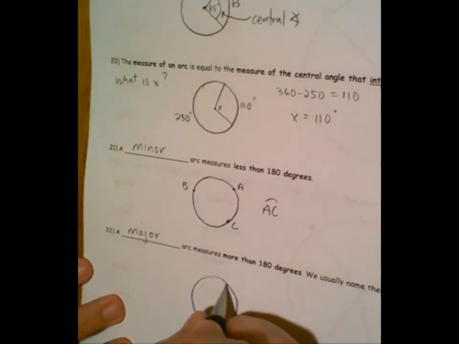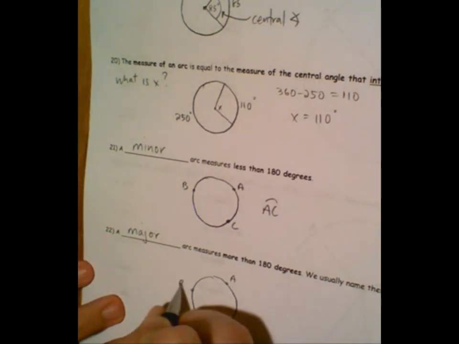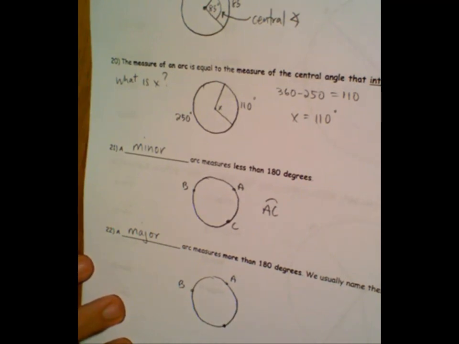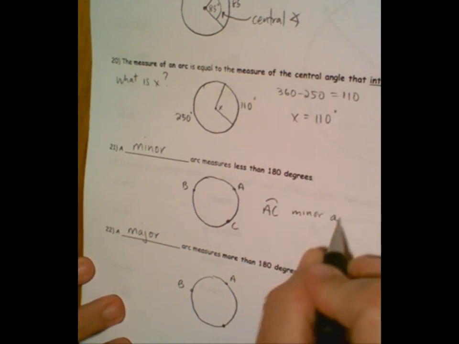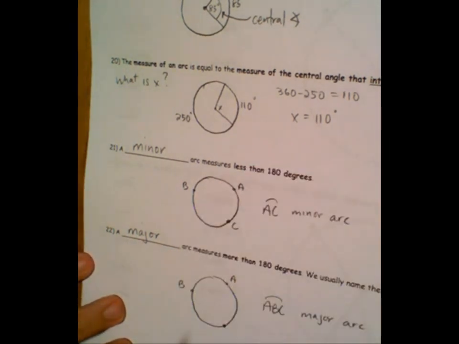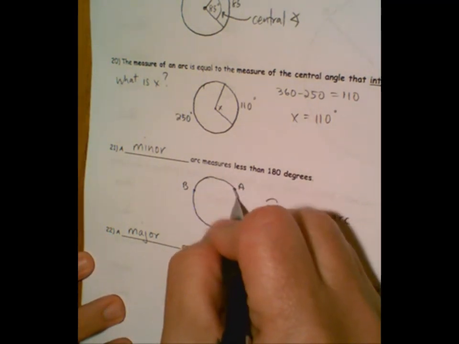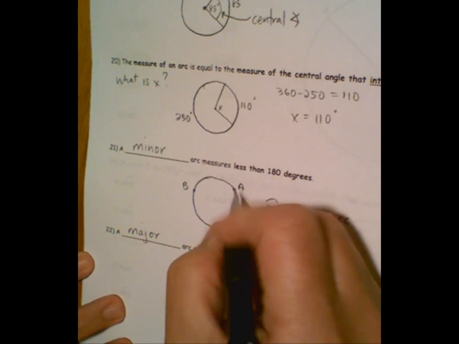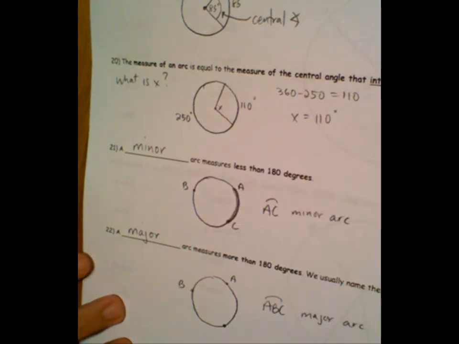But over here, A, B, C, arc ABC would be a major arc. So here AC, if I do a little shading, we're talking about that. And here we'd be talking about that whole part.